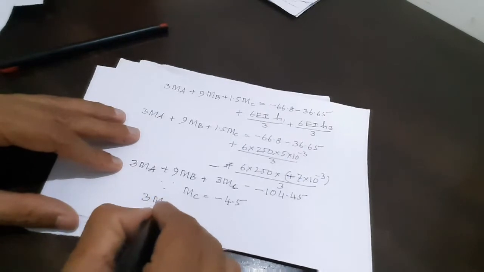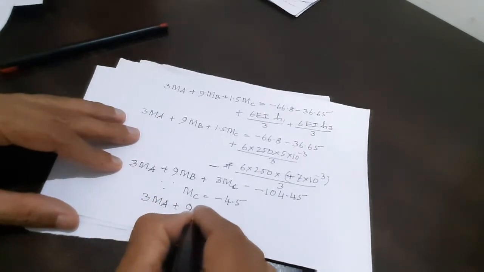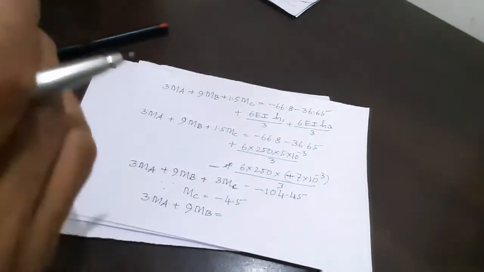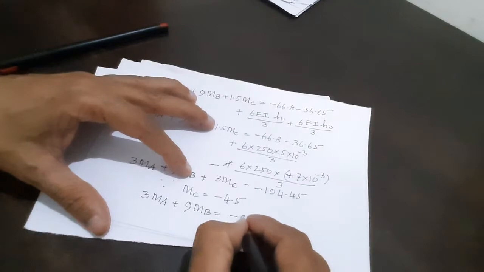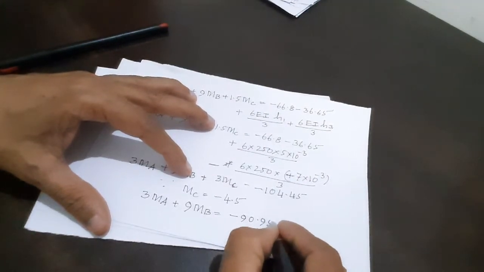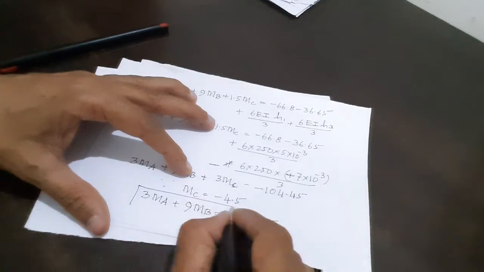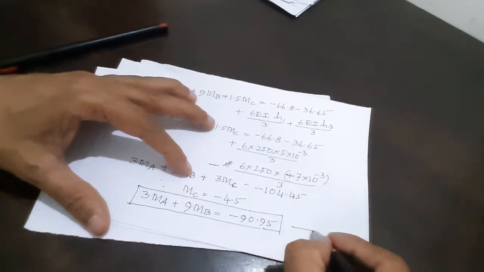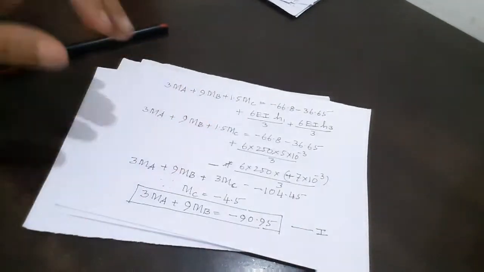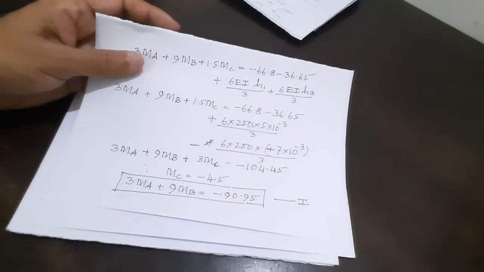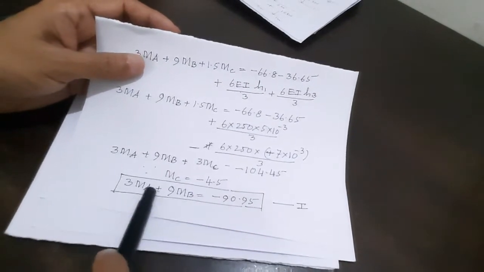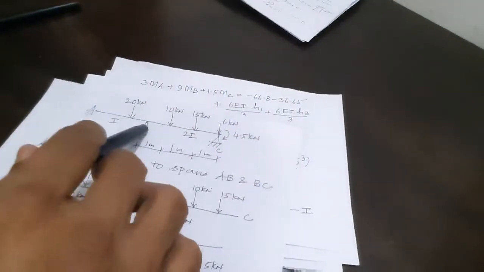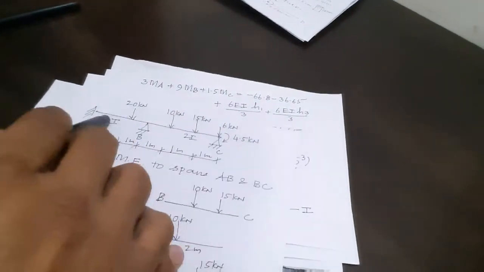I am getting equation 3 MA plus 9 MB is equal to minus 90.95. This is my first equation in MA and MB, my first equation with two unknowns. So friends, I got the first equation by applying the three moment equation to the spans AB and BC.